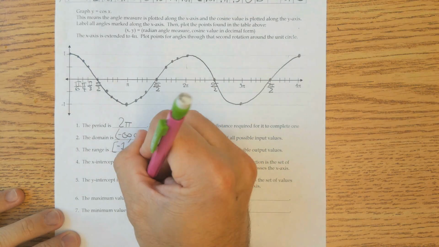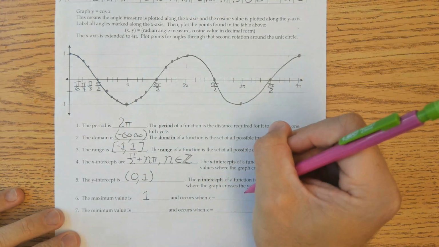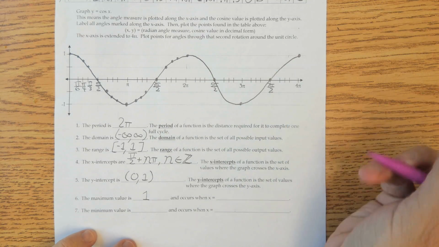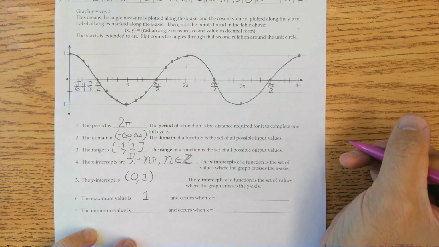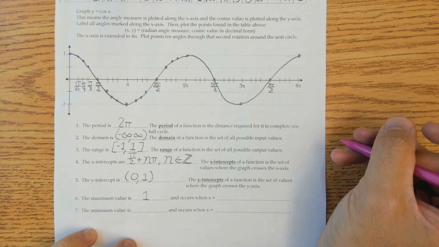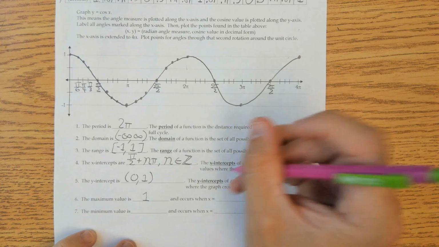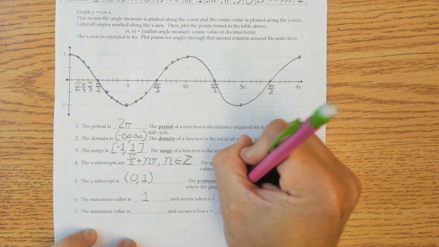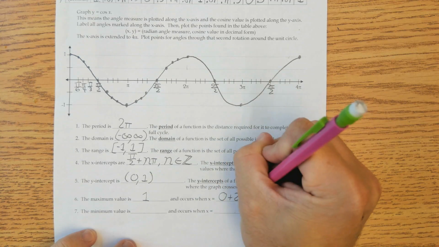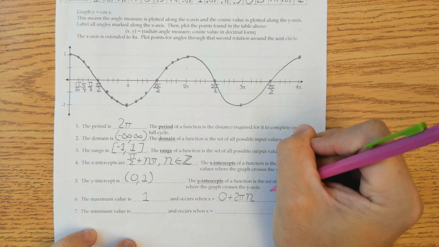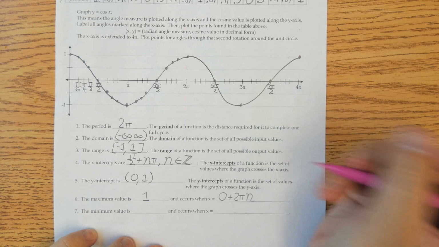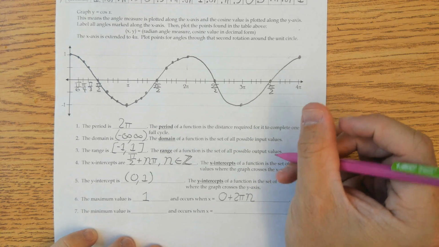So again, where does my maximum value occur? It occurs at 1. This time it's a little bit different when we come up with our formula. Where is that occurring? It's occurring at 0. Then, to find our next maximum value, we just add 2 pi to our starting point.